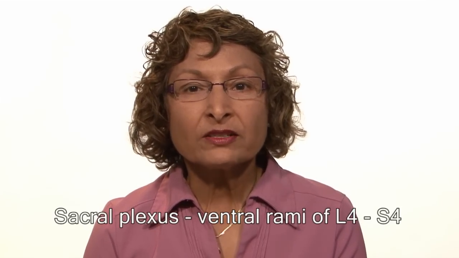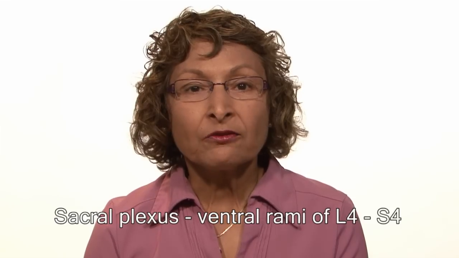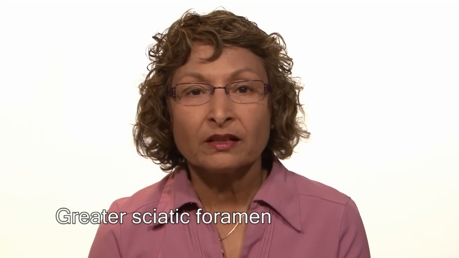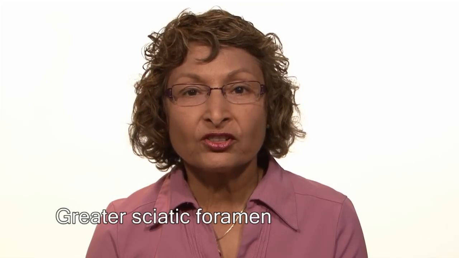The sacral plexus is formed by the ventral rami of L4 to S4. It is situated in the pelvis, closely related to the piriformis. All its branches exit the pelvis via the greater sciatic foramen to enter the gluteal region. Its main branches are gluteal, tibial, common fibular and pudendal.